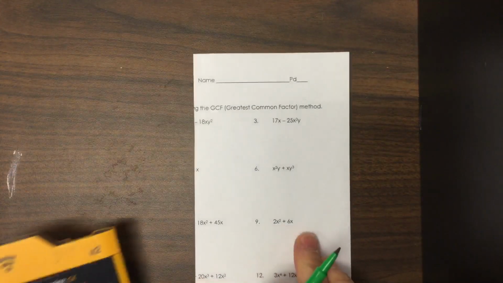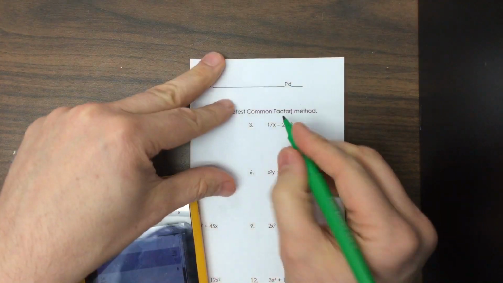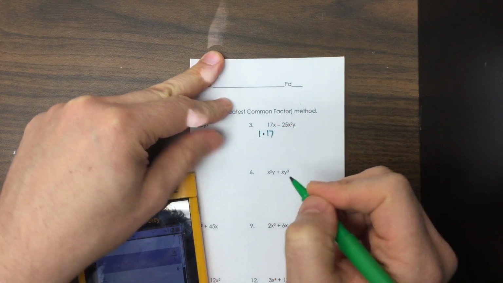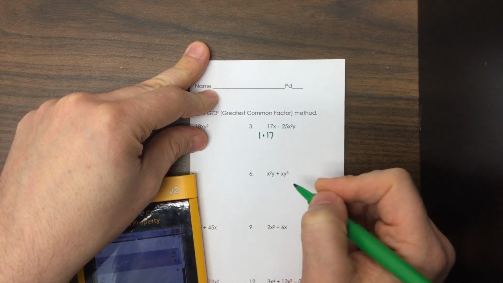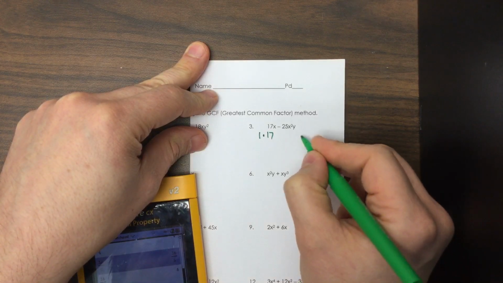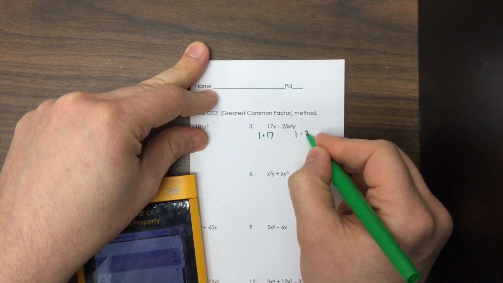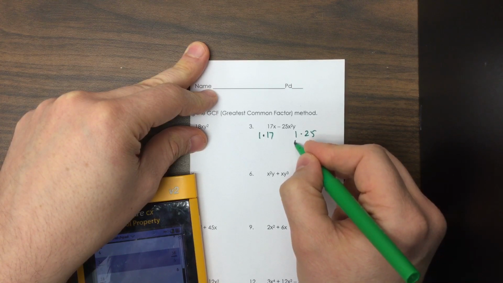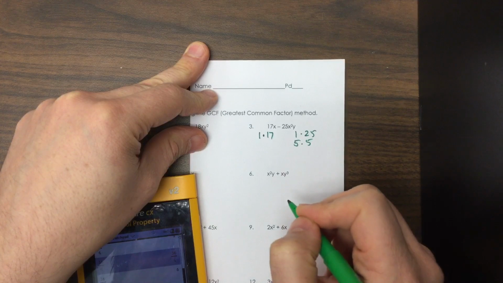Let's try 3. Factors of 17, really, it's prime. It's only 1 and 17. You could try all the others and they won't work. Factors of 25. We have a few. 1 and 25. 2 doesn't work. 3 doesn't work. 4 doesn't work. 5 and 5 works. And that's pretty much it.